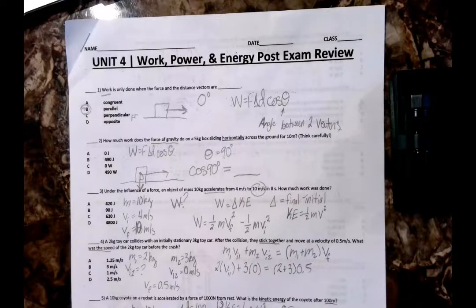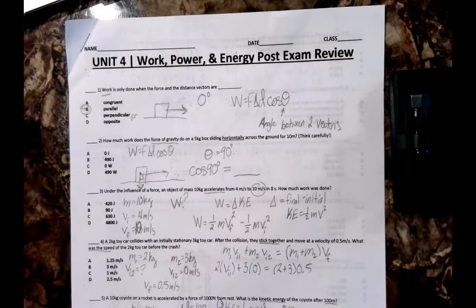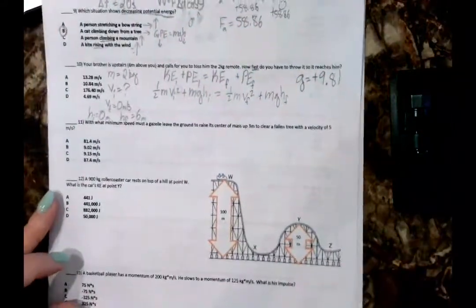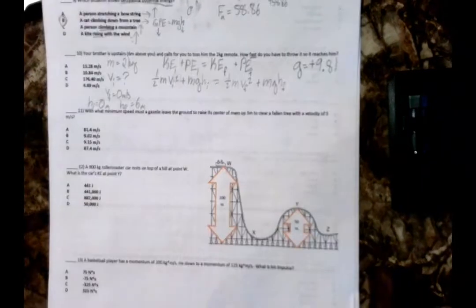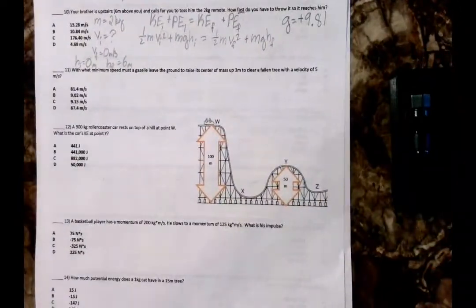All right, guys, so we've already done problems 1 through 10 on this Unit 4 Work, Power, and Energy Post-Exam Review. Today we're going to move on and start doing problems 11 through 20. Just like last time, I'm going to walk through the setup for each of the problems and then leave it to you to actually do the calculations. As a reminder, there is a free calculator app that you can use on your smartphone.